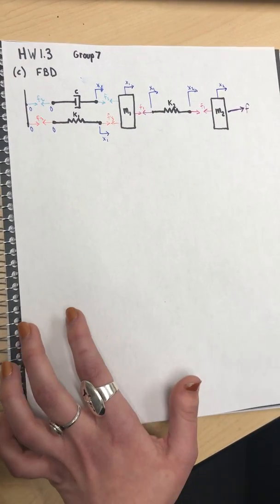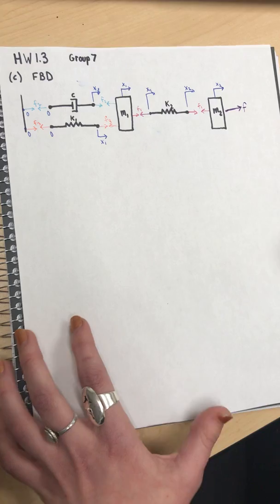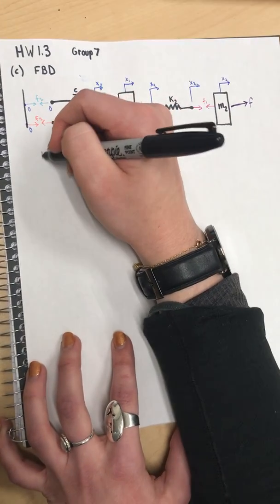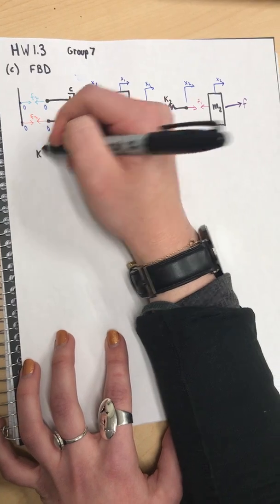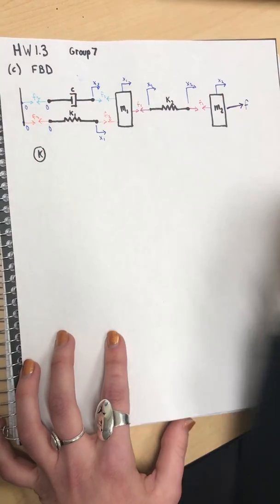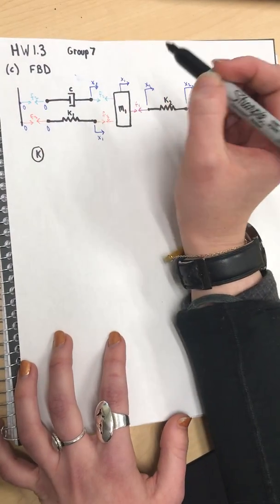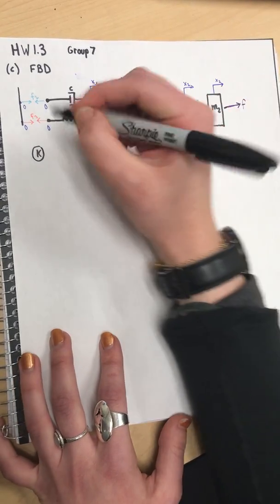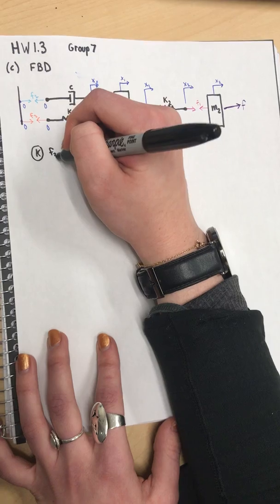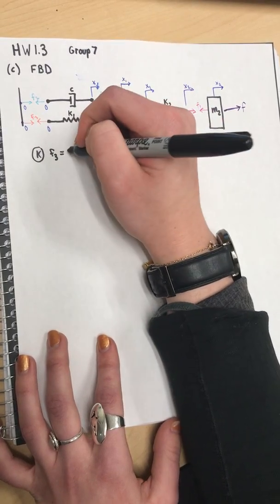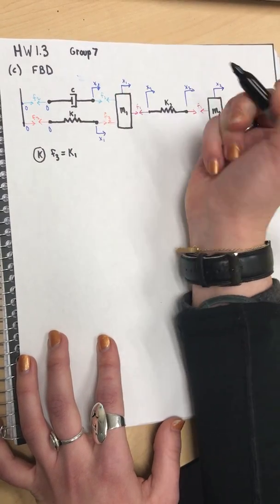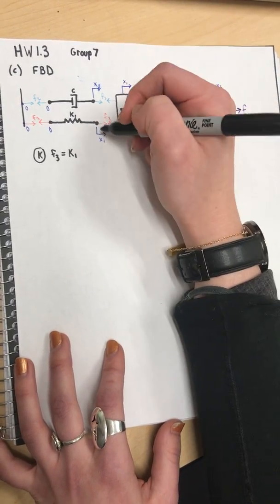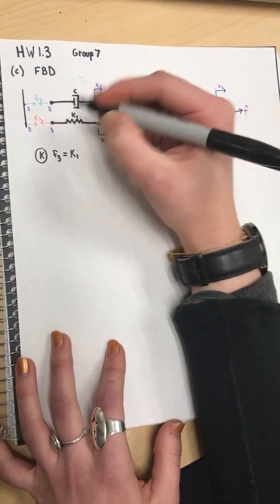And then these same reaction forces this way. Okay, so now we can start doing the equations. So I'm just going to start with the spring equations. So I'll say K. So I'm going to start with this spring, spring 1. So we have force F3 equals K1 times displacement. So displacement is x1 minus 0.